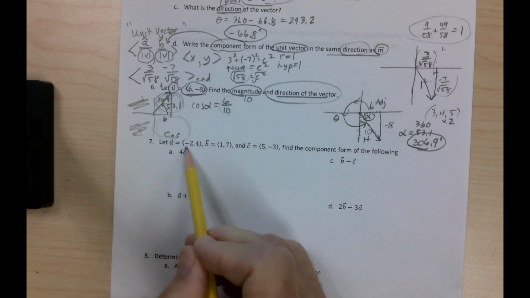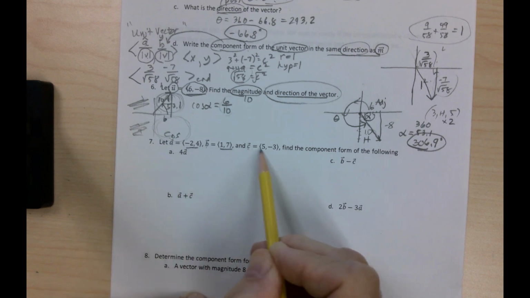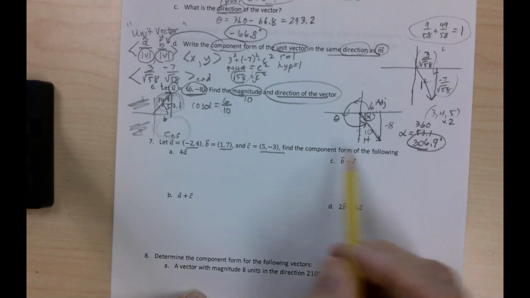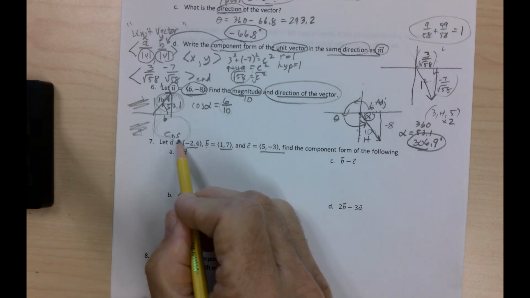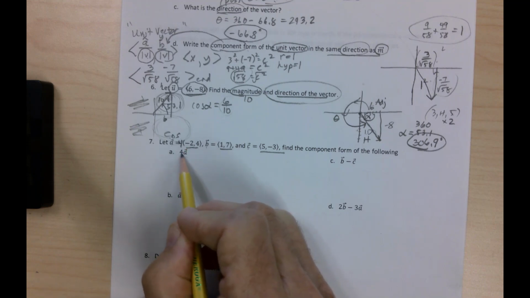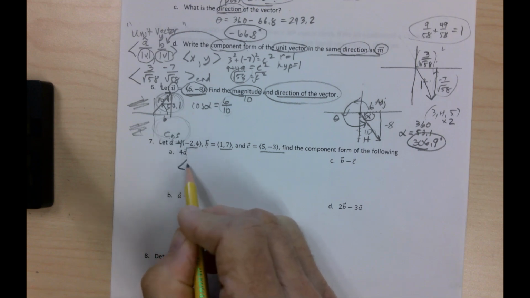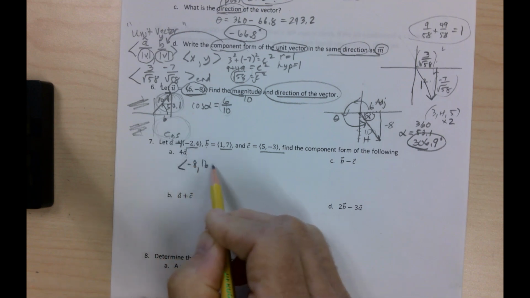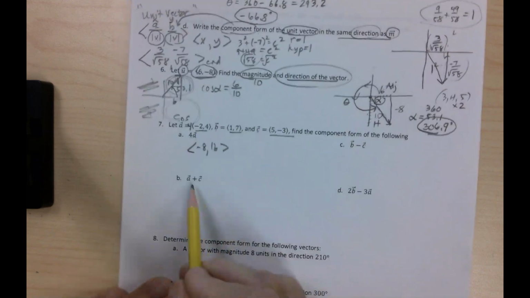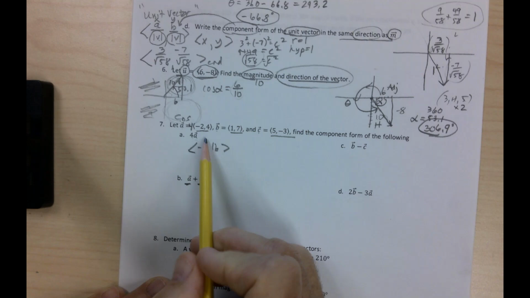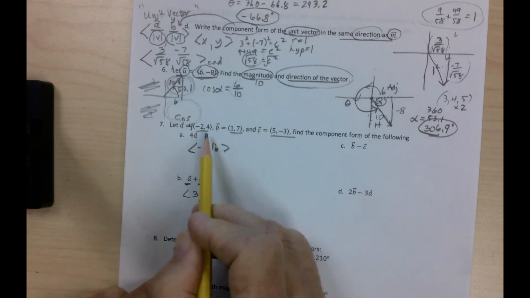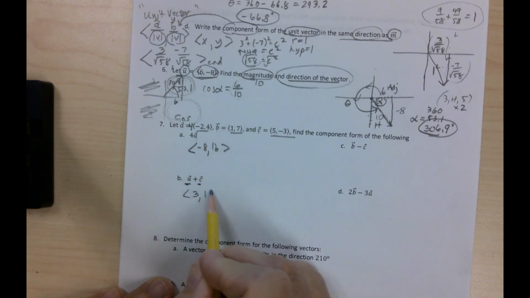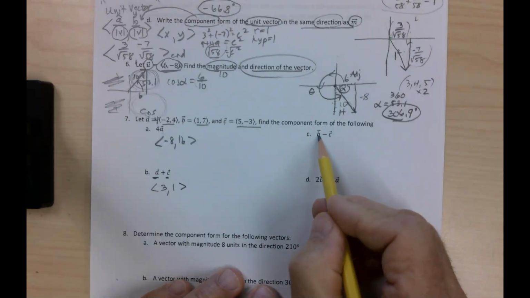Okay, keep going. So if vector A is this, vector B is this, vector C is this, find the component form of the following. This is just the easiest stuff in the world, so don't make a mistake and watch me make a mistake. This is just saying distribute a 4 through the vector. So we'd get negative 8, 16. Low hanging fruit. Gotta love that. A plus C. Well, that means we go this, negative 2 plus 5 is 3. 4 plus negative 3 is 1. All right.